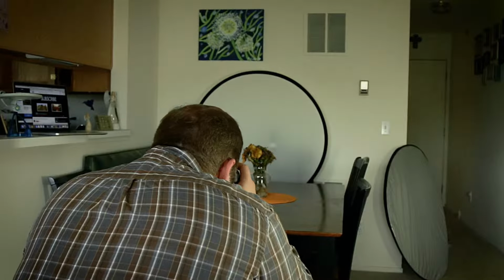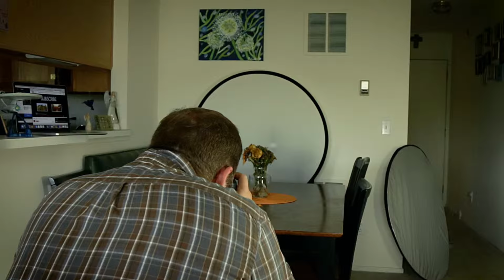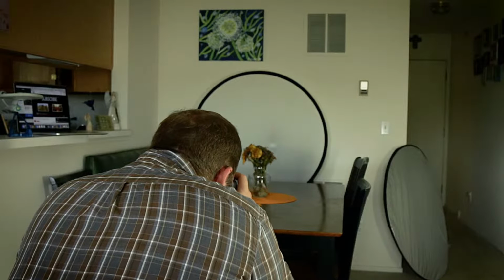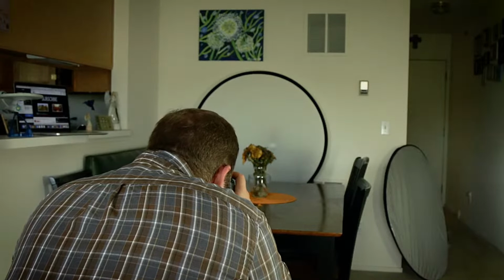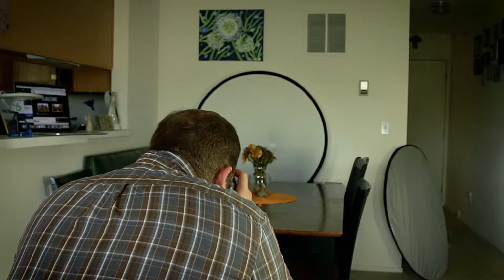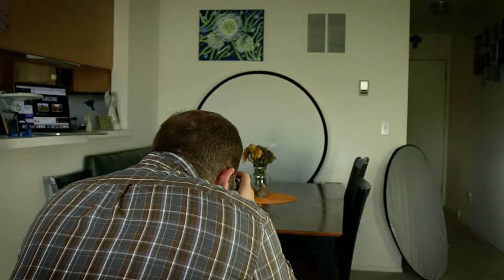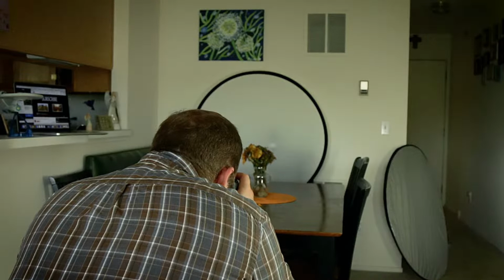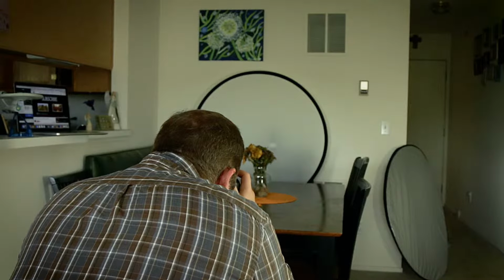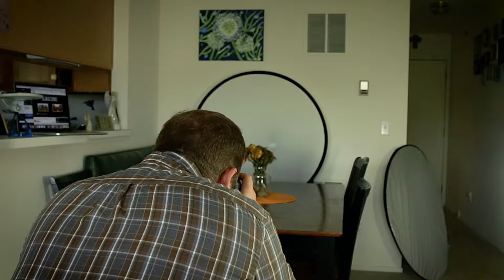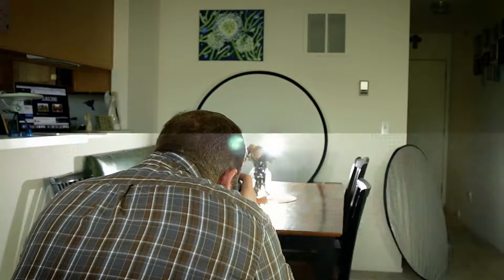So when we take a look at this, we're going to set it to perfect exposure according to the camera. So according to the camera, that is perfect exposure. We're at ISO 2000, aperture f4.5 and 1/60th of a second.